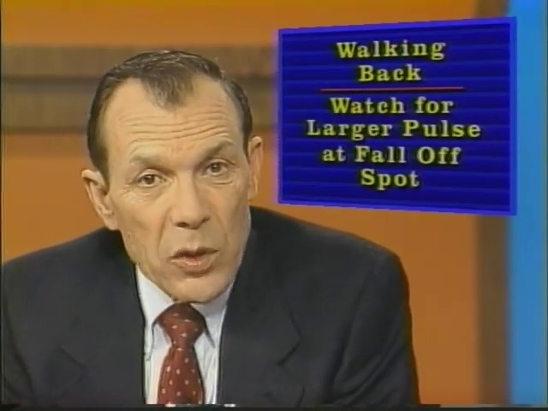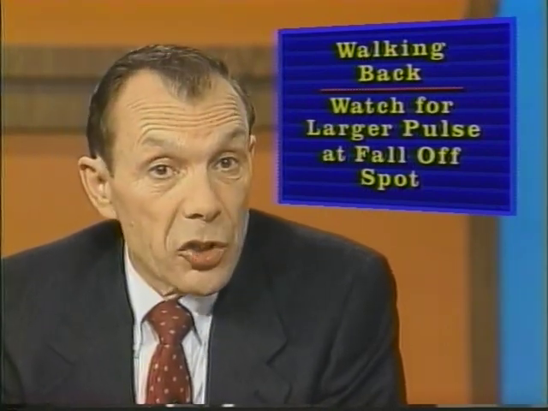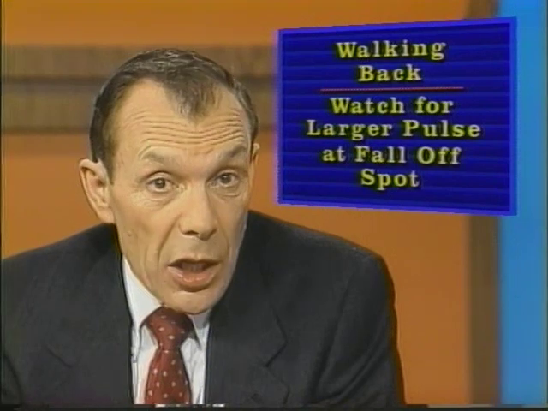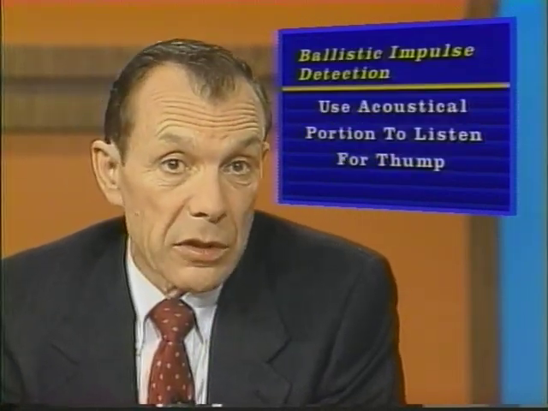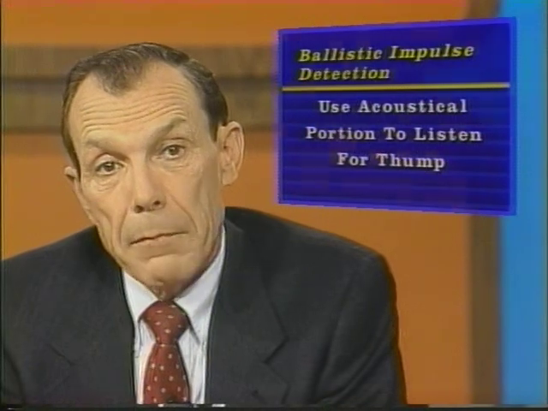As you walk back towards the thumper, watch your ballistic impulse meter. If you obtain a larger meter pulse at the spot where the fall off was found, you are ready to use the acoustical portion of your instrument to listen for the thump. Since the signal fall off will take place just past the fault, the fault should be very close to where you're standing and back towards the thumper.